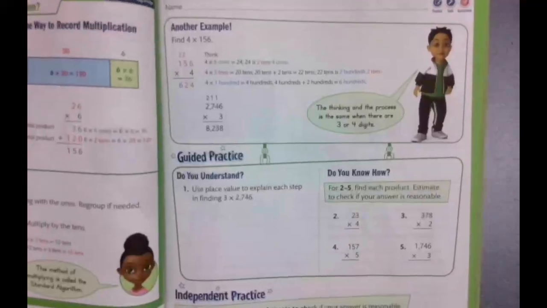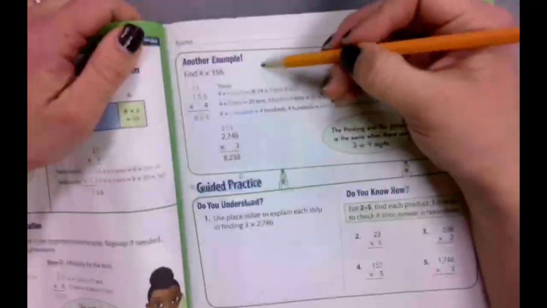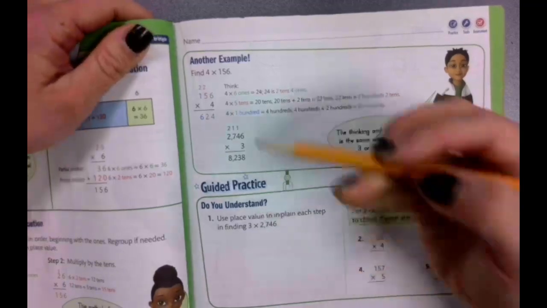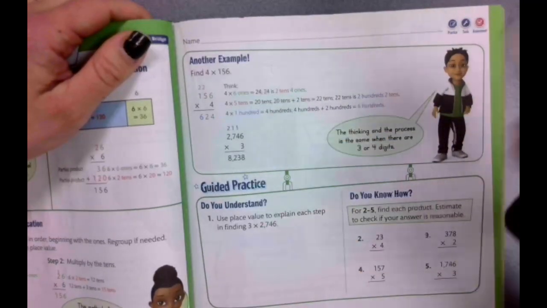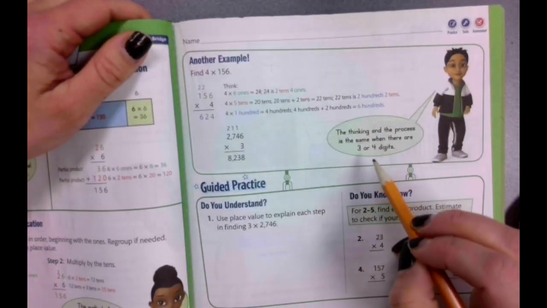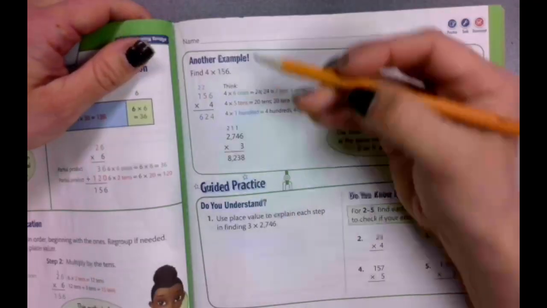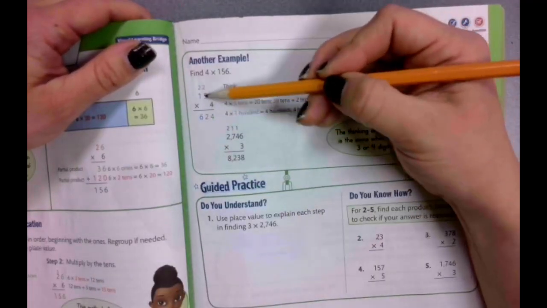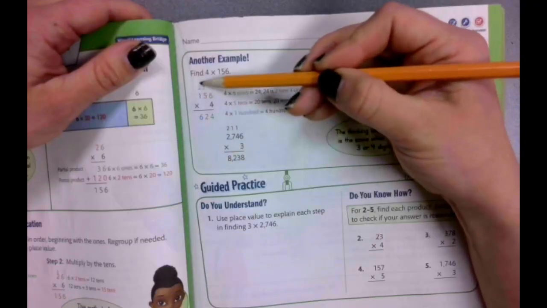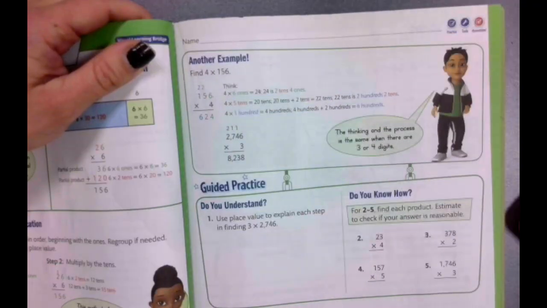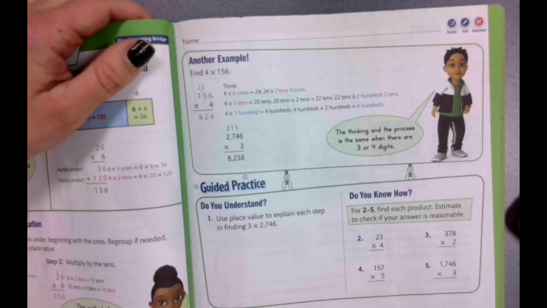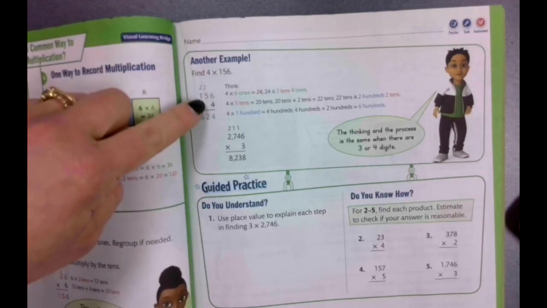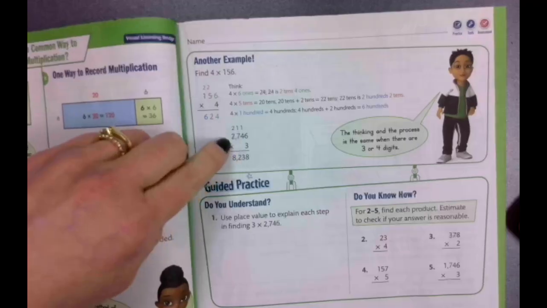All right, moving on. Sometimes part of your mini lesson should include looking at another example. This is just telling me, okay, I can use the traditional algorithm, the thinking and the process are the same even when there's 4 digits versus 2. I do 4 times 6, do the ones place, then 4 times 5, then 4 times 1, I carry and bring it down, all right? So the thinking process for 2 digits, 3 digits, and 4 digits is the same.